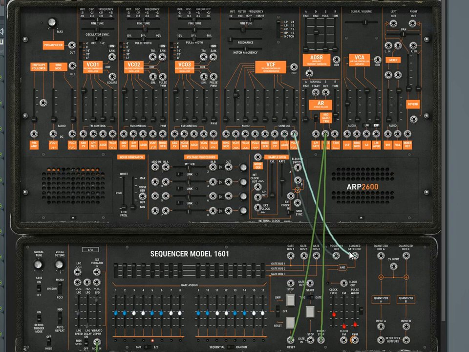And clocked gate 1 combines gate bus 1 with the clock output. So it multiplies these two. That means that when gate 1 is on, it will fire according to what the clock output is doing. When gate 1 is off, there will be no sound at all.